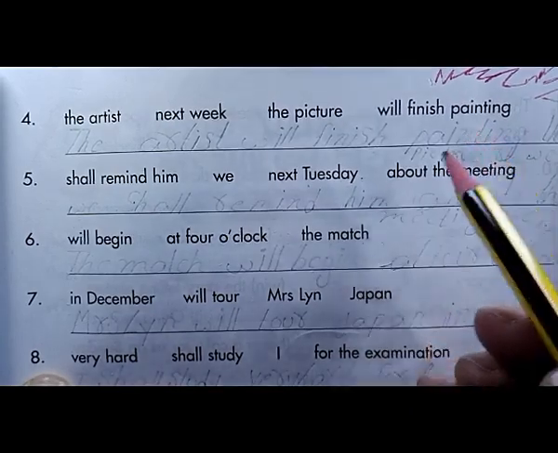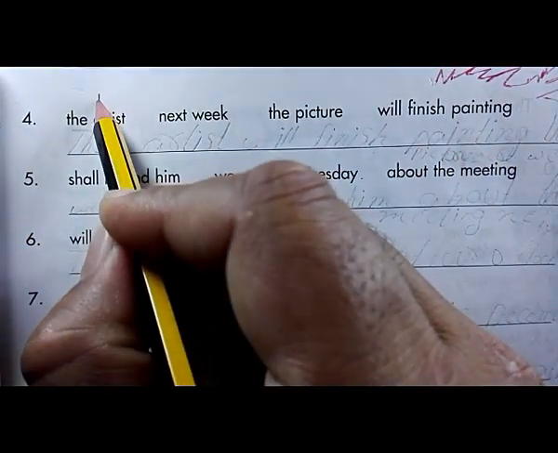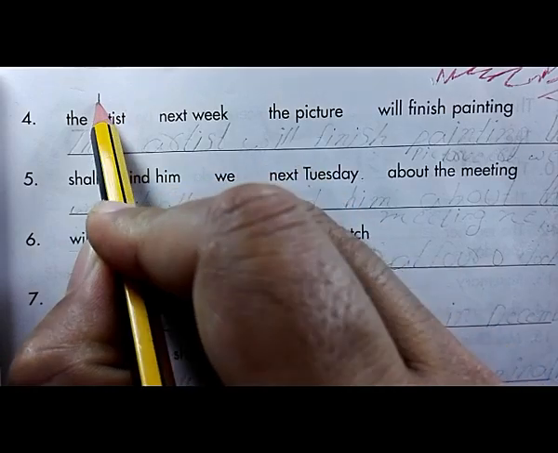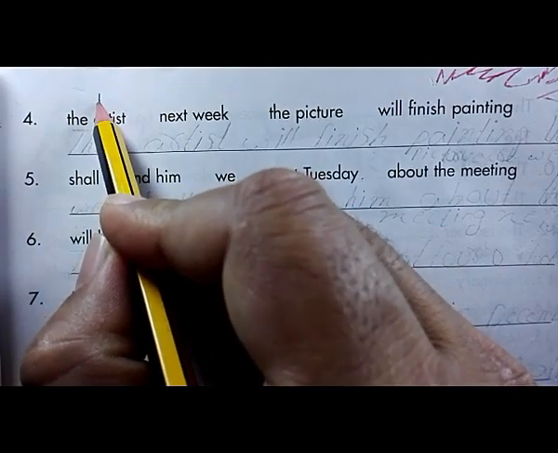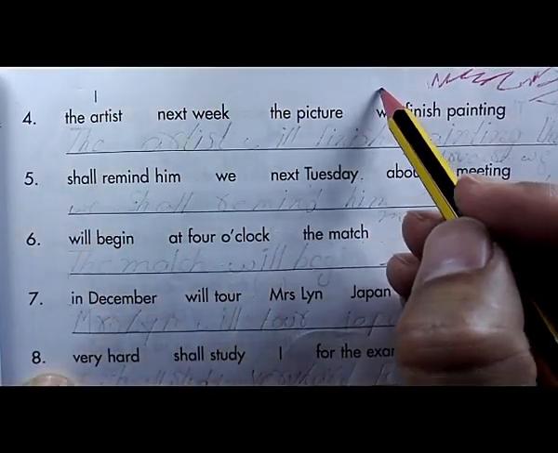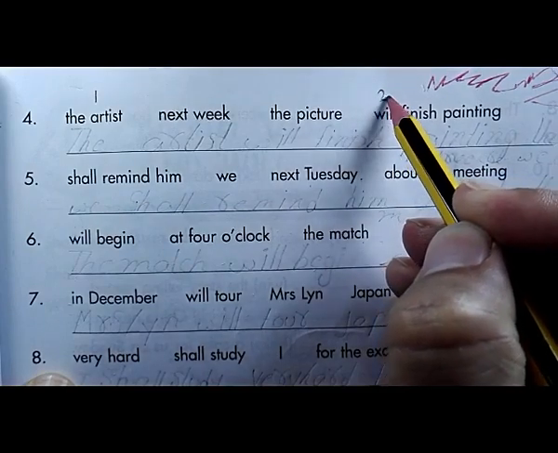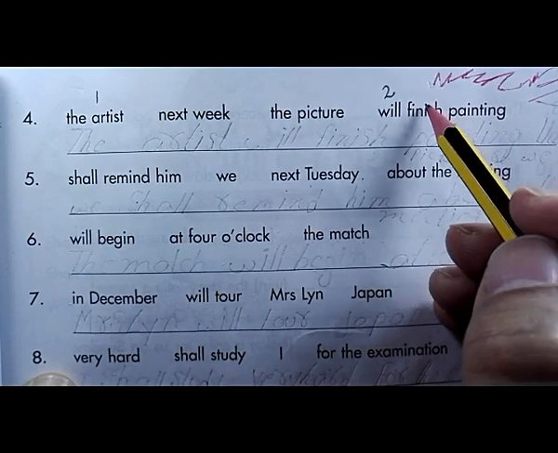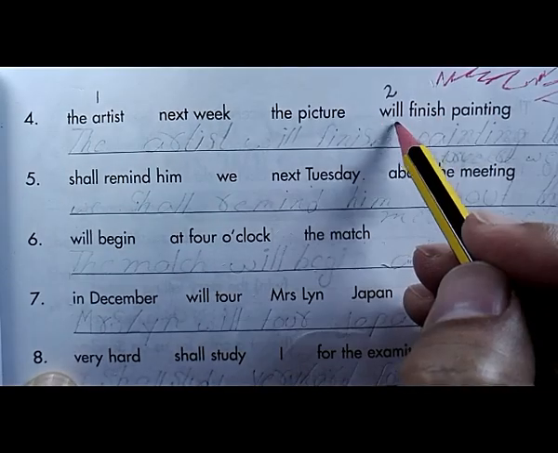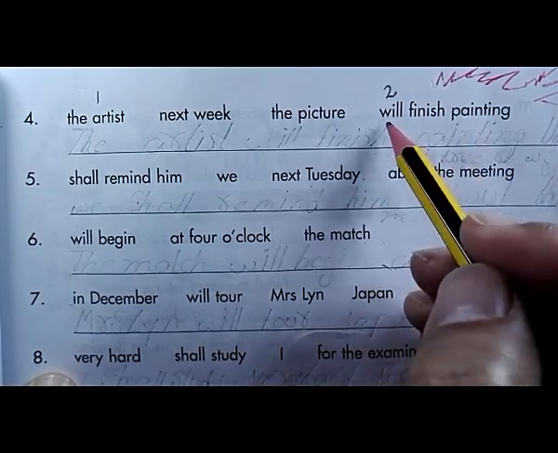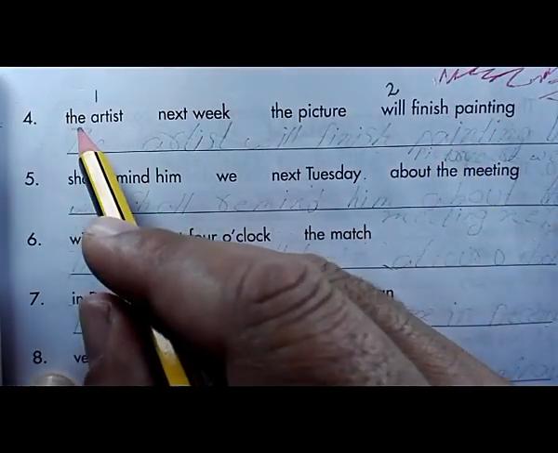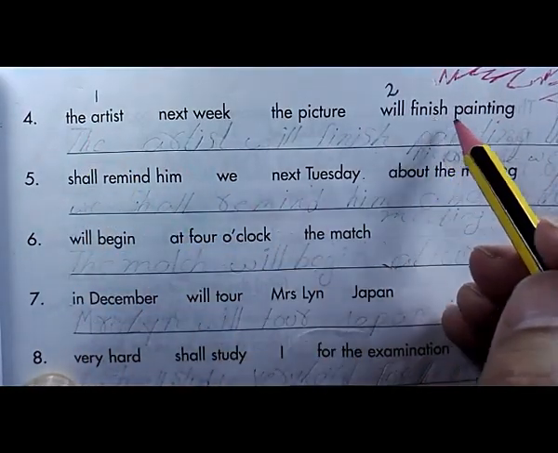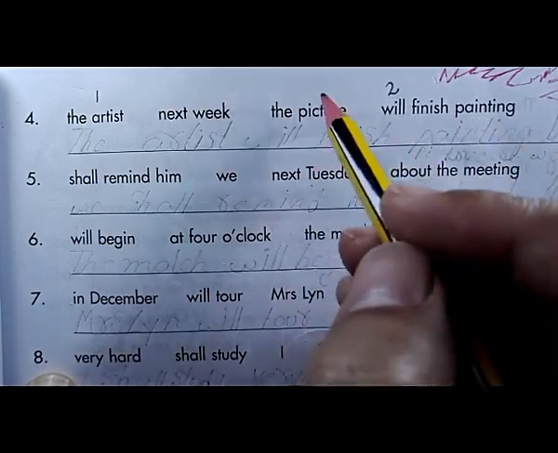First we need the subject. Here is the subject, the artist, and now we need will or shall. Here is will or shall, and actually here is will. The artist will finish painting. These are all together, so we will write them together. The artist will finish painting the picture.